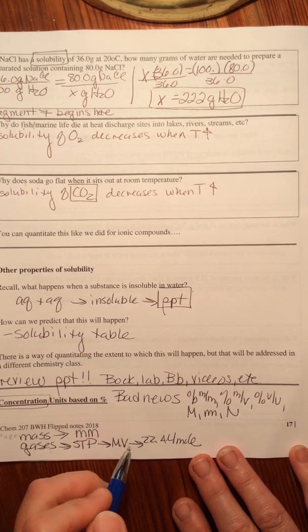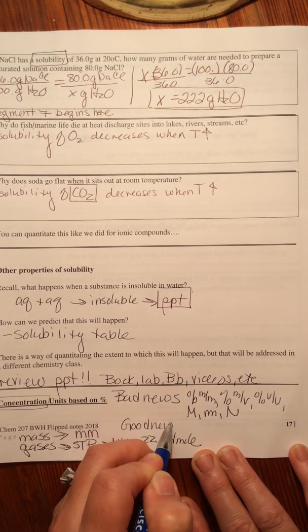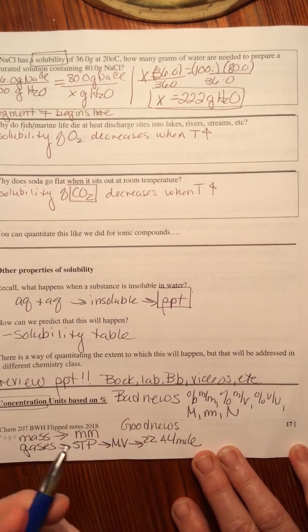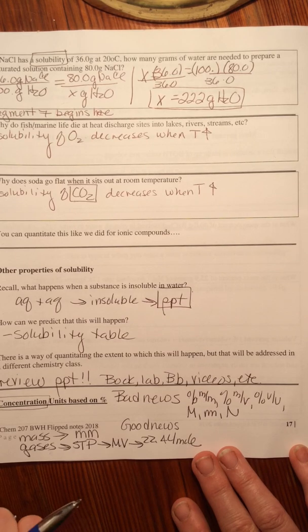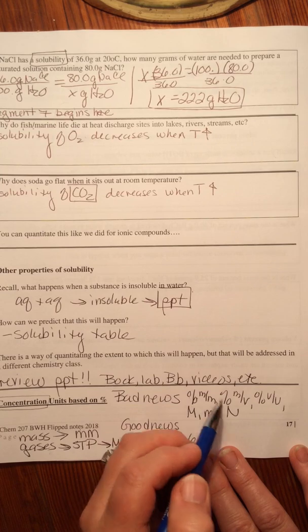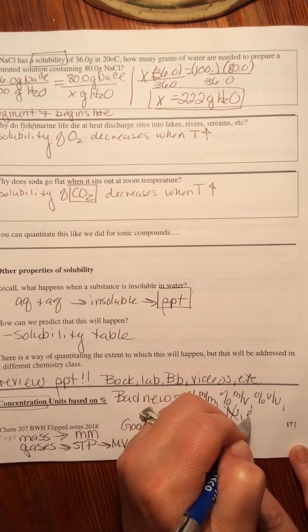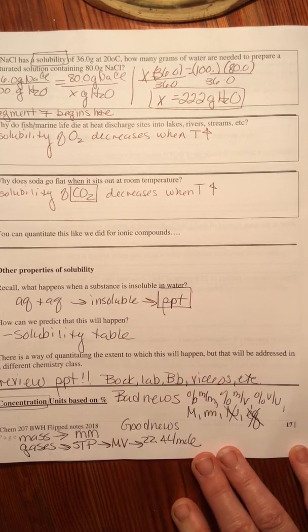Now the good news is that it could be worse. We could be doing all 6, but we are not going to do normality, and we're not going to do equivalence.